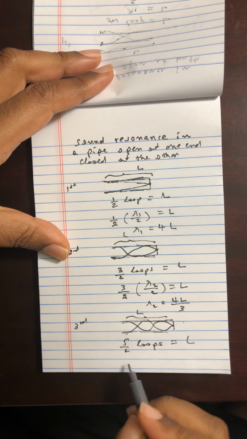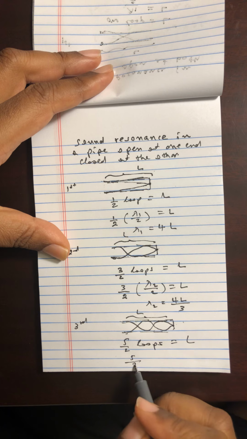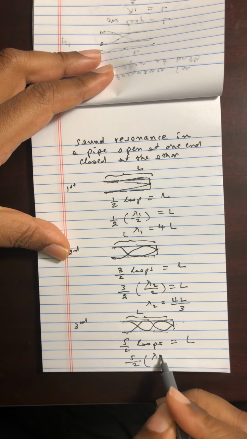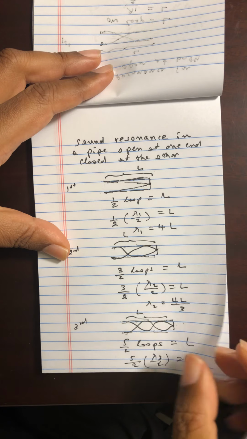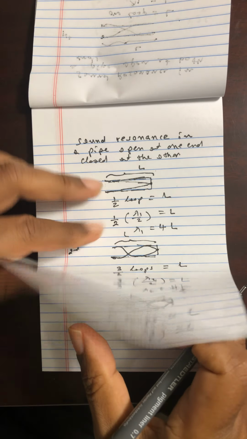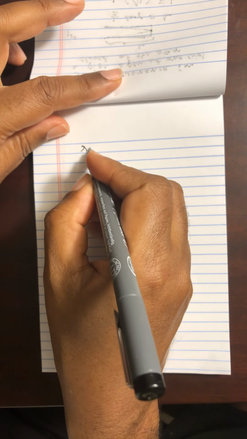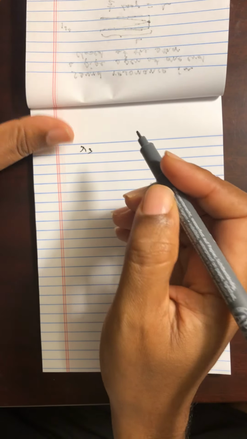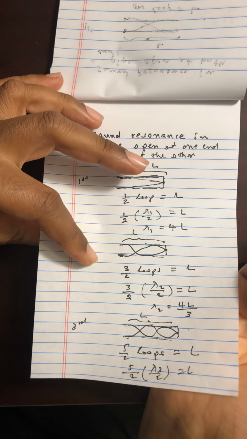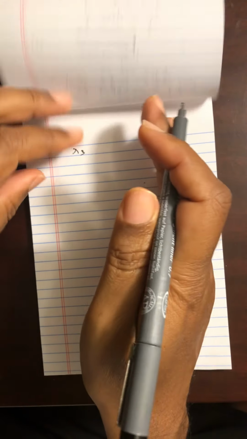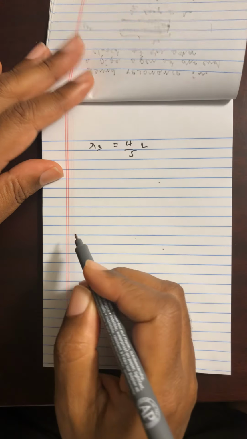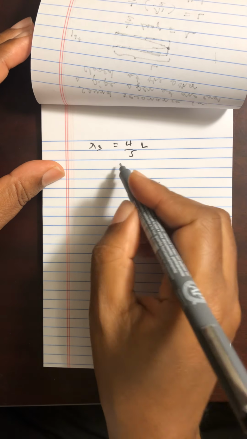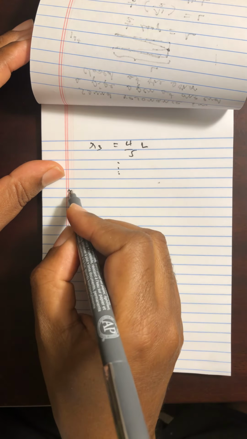Alright, but one loop is half of the wavelength, right? We got L over here, so we get the wavelength of the third harmonic would be 4 over 5 L. Okay, now let's generalize the nth harmonic.